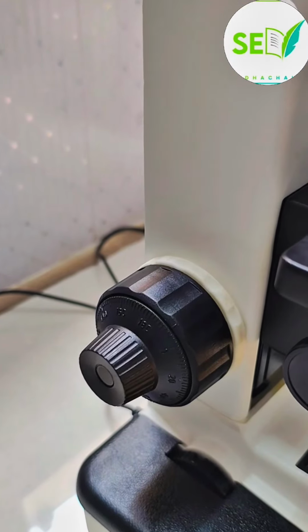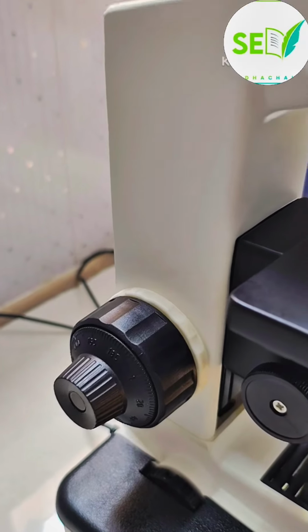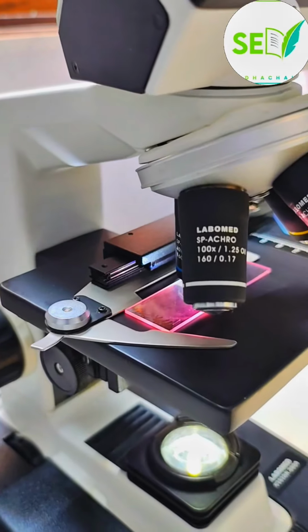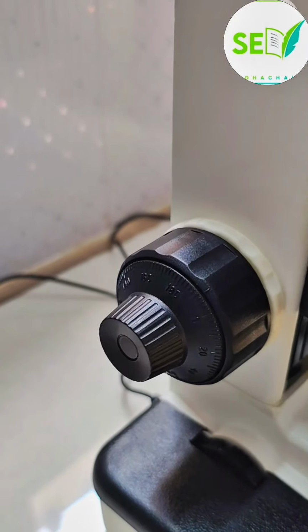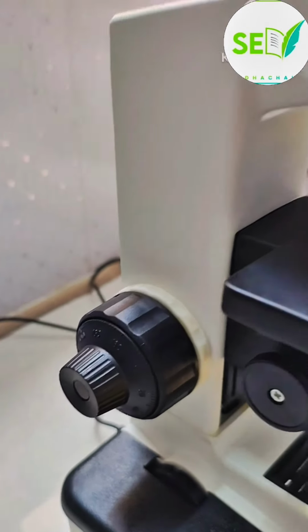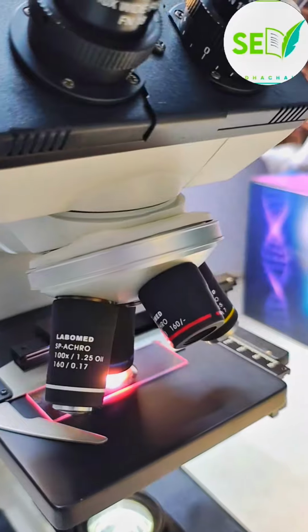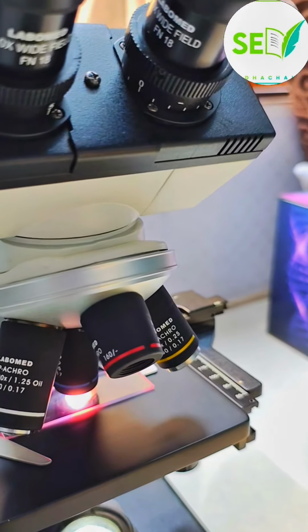The bigger one is called a coarse adjustment knob, which controls the upward and downward movement of the platform present here. And then there is the smaller knob, which is called the fine adjustment knob, which controls the focus of the image we are going to see.